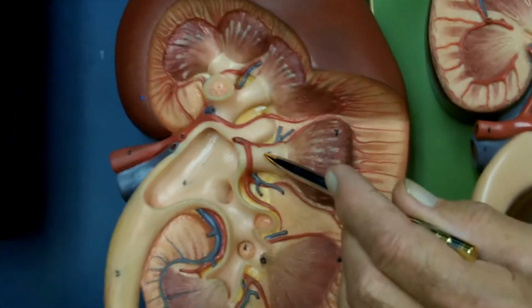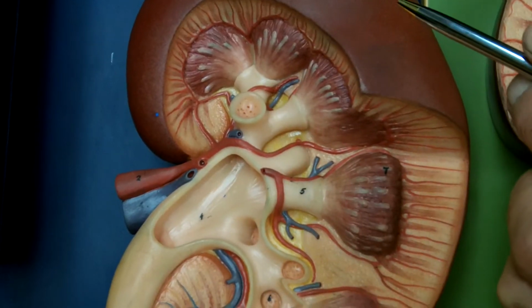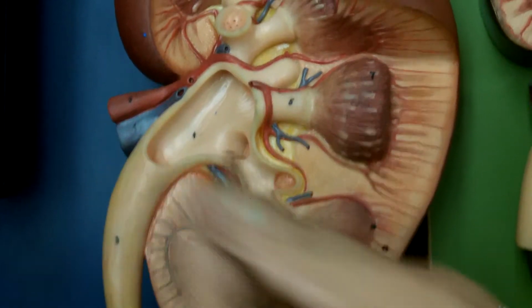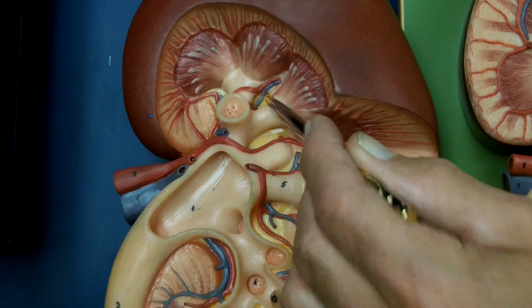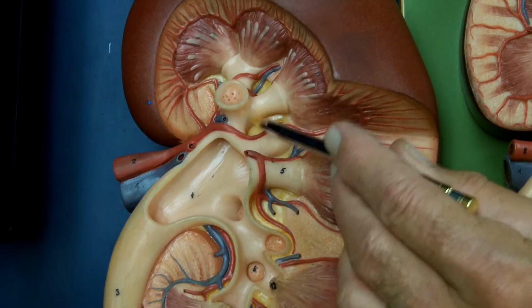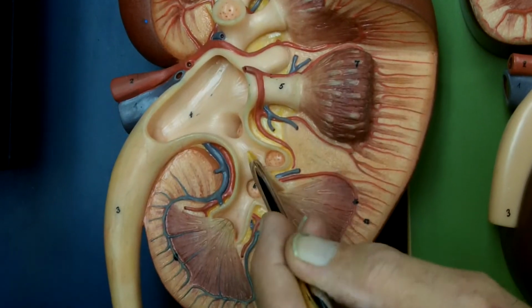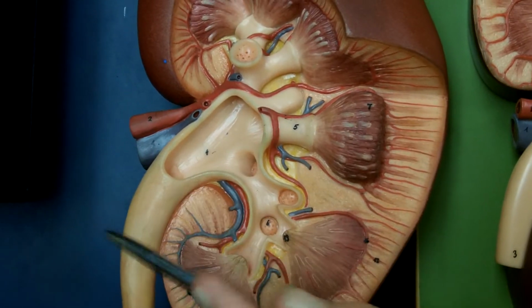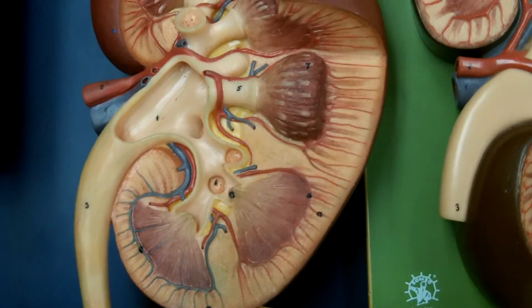We see several minor calyces that would have been attached to any renal pyramid. You can see the tip of pyramids coming from on the deep side of this region. The minor calyces all drain into a widened area called a major calyx. So this would be a major calyx. This would be a major calyx. They all end up draining into a widened basin called the renal pelvis that ends up running out through the ureter.